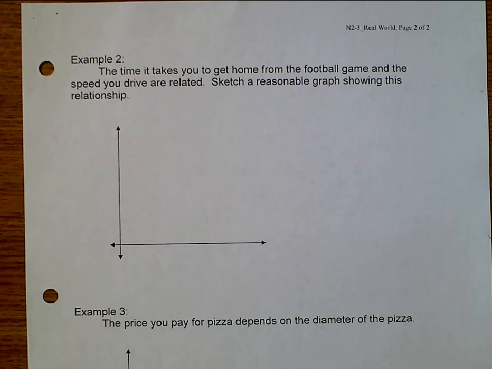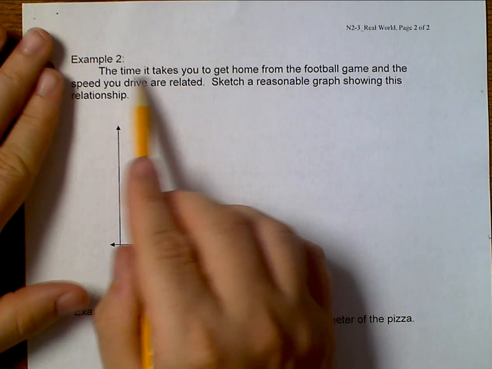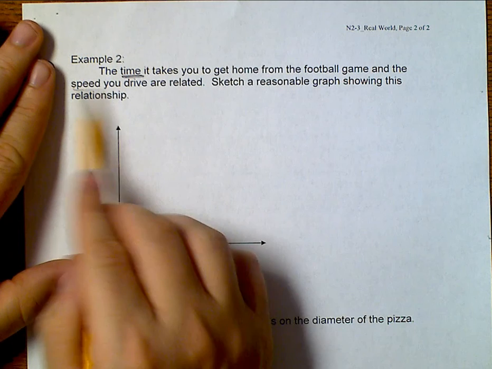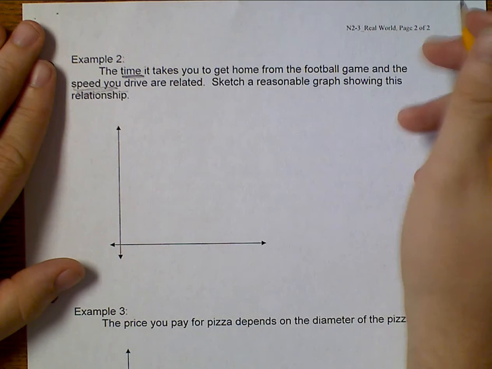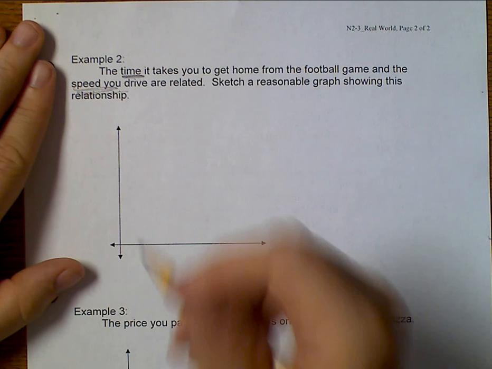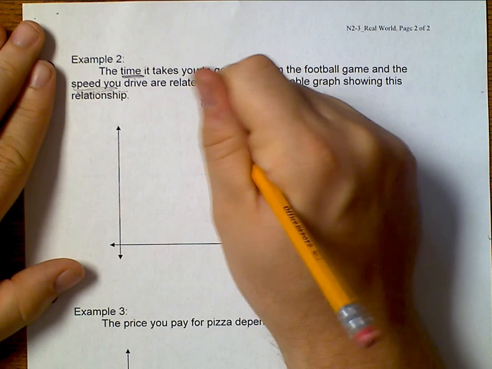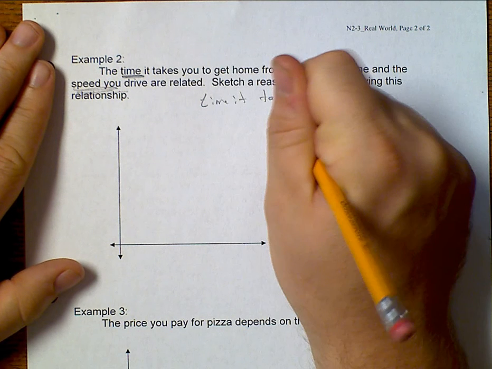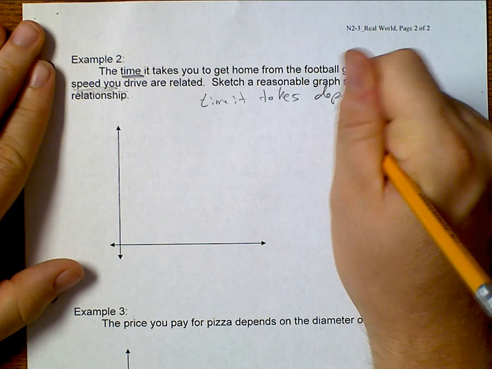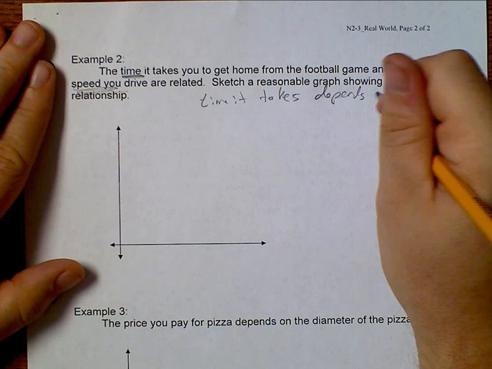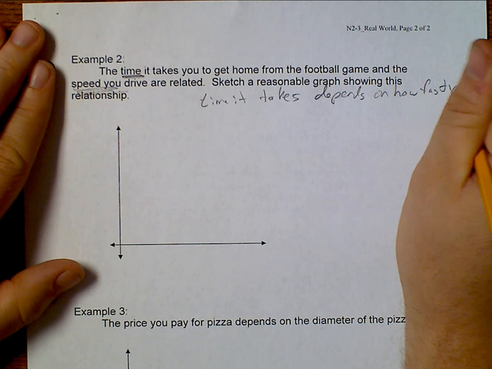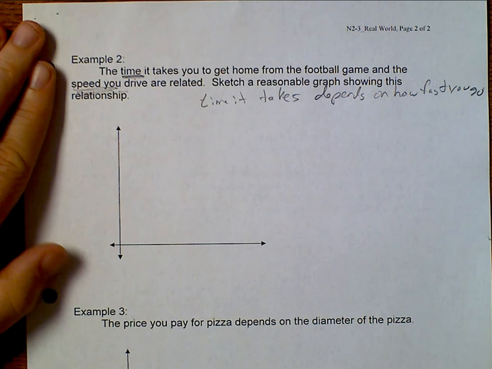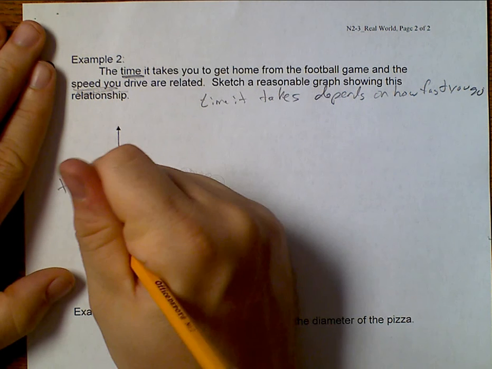Here, we're going home from the football game. And the time and speed. Well, this is one of the rare instances where time goes on the side, because the time it takes depends on how fast you drive. Alright, so this will be time, and this will be speed.